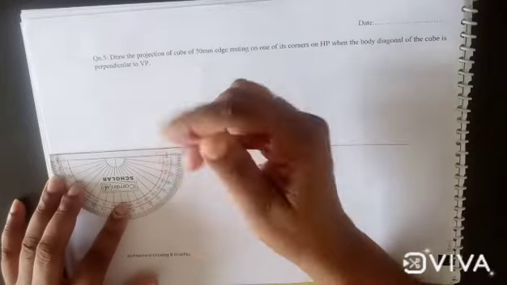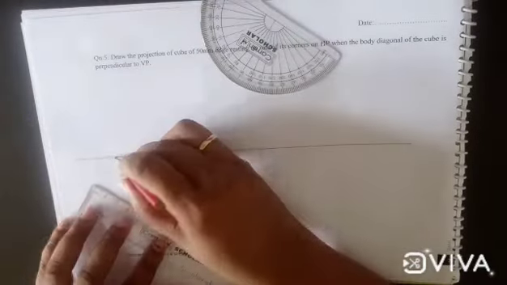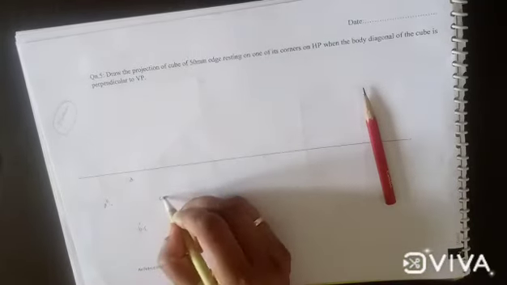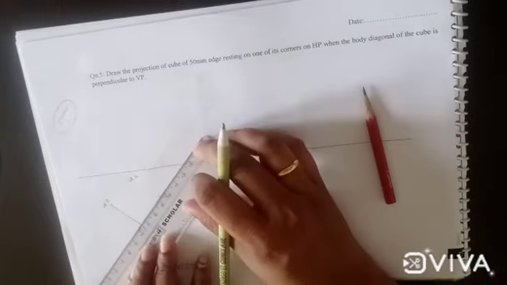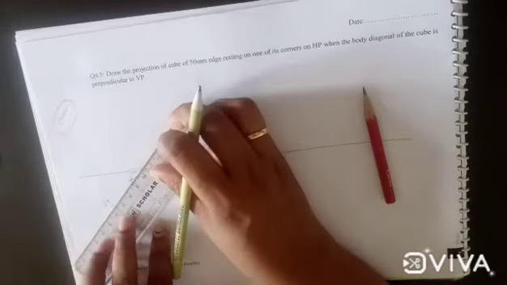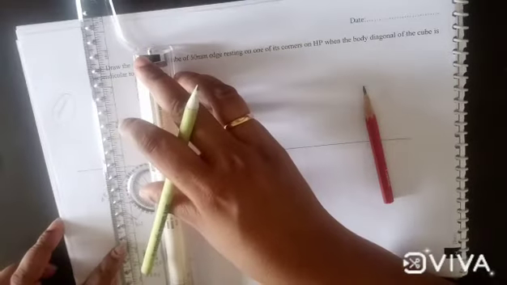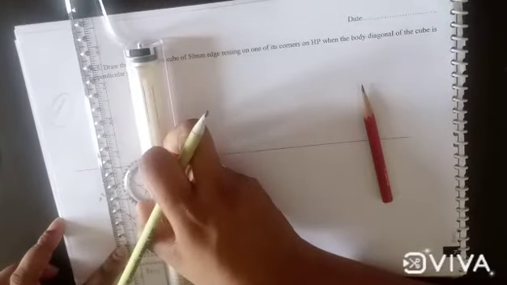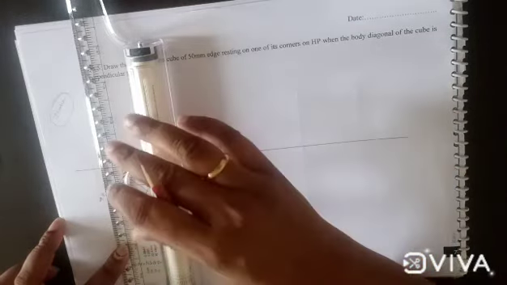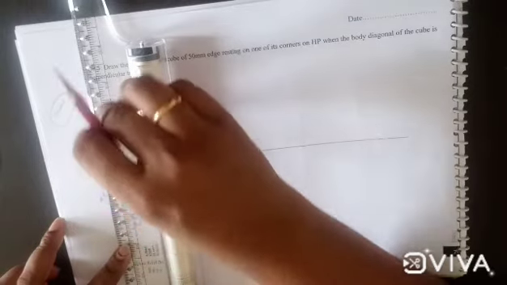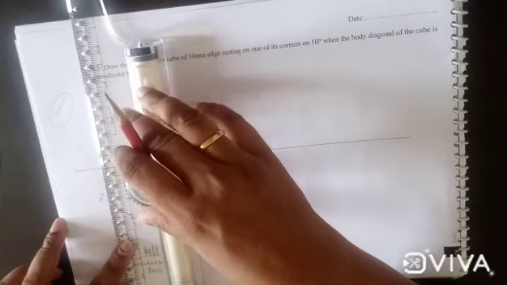So draw the plan, equally inclined to vertical plane. This is the plan of the cube. You shall mark top as well as bottom face, then draw the elevation by drawing projectors.